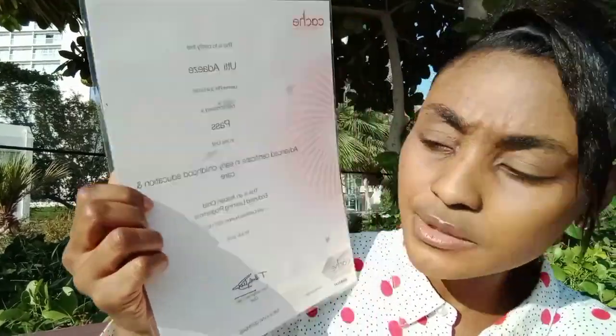The school actually gave us two certificates. This one is the CACHE level certificate, and it came directly from the CACHE organizers in the UK. And then the institution that organized the course here in Dubai also gave another one. This one is a certificate of completion in advanced certificate in early childhood education and care.